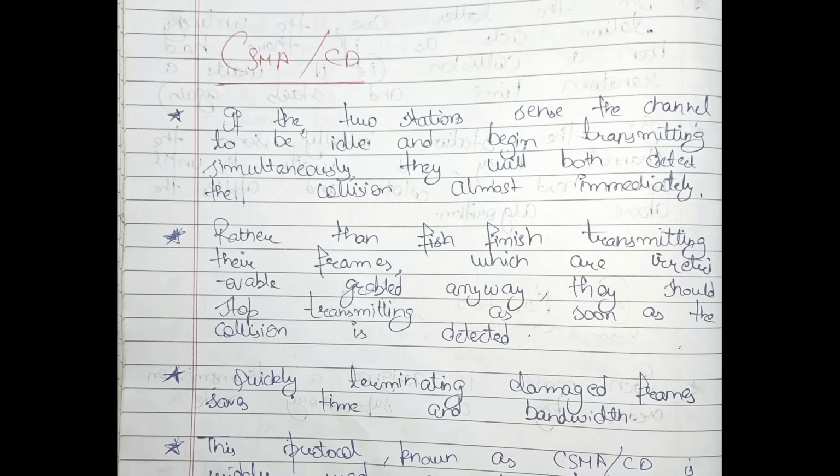Now, if two stations sense the channel to be idle and begin transmitting simultaneously, they will both detect the collision almost immediately. So basically, it's saying that if two stations are sending their data simultaneously and a collision happens, of course it's going to happen because they have sent the data simultaneously, then they are almost going to sense that collision immediately.